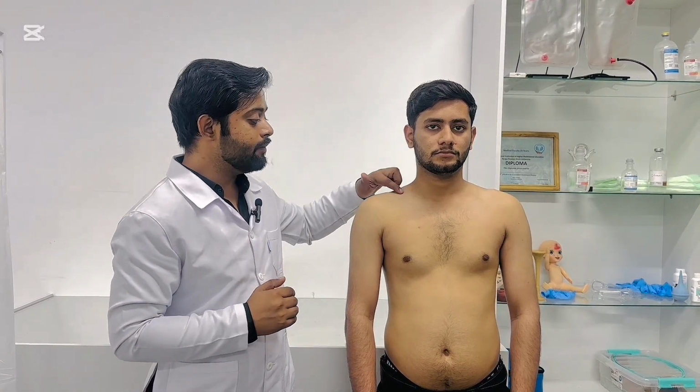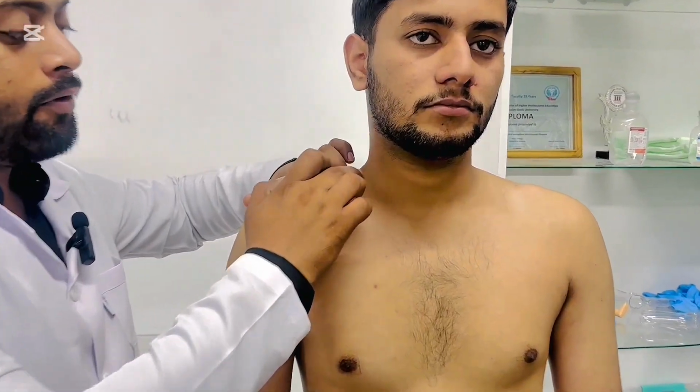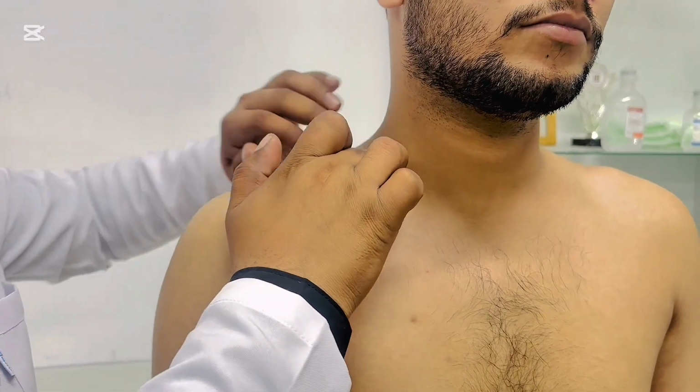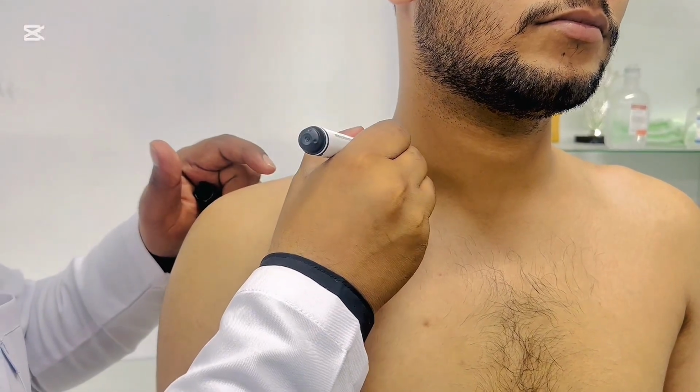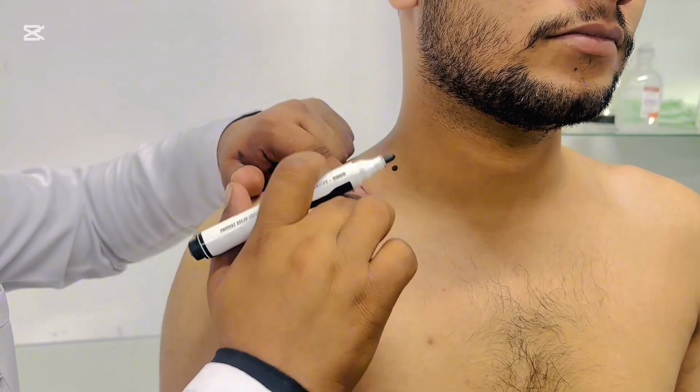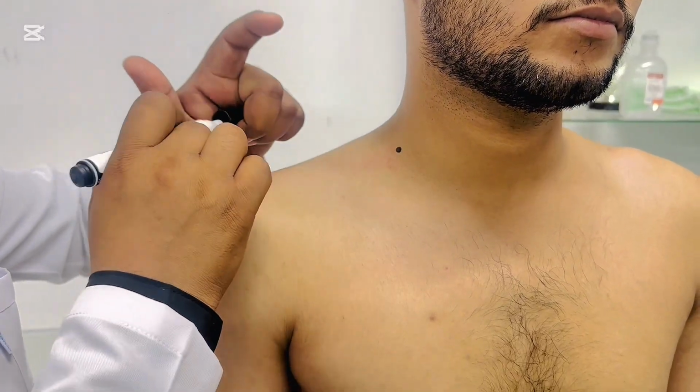Now we will perform the topographic percussion. For the topographic percussion, as I told you, we have two borders of the lungs. First is the upper border and second is the lower border. For the upper border of the lung, we do the percussion from the anterior side and also from the posterior side. From the anterior side, we do the percussion above the clavicle bone like this, moving upward from clear to the dull sound. And here is the dull sound. Normally, it is 2 to 3 centimeters above the clavicle. This is the location of the upper border of the lungs.